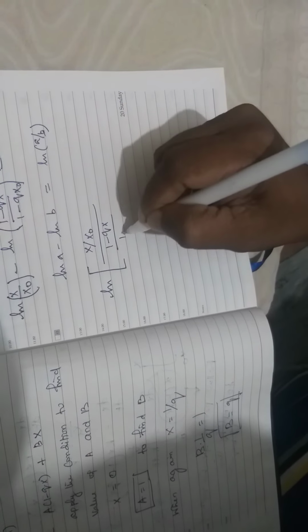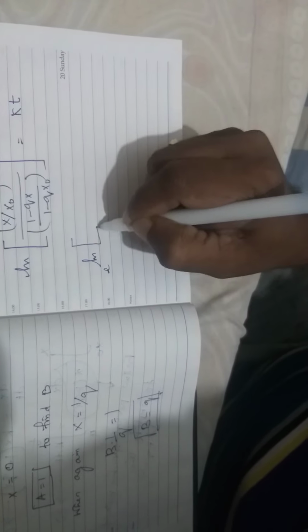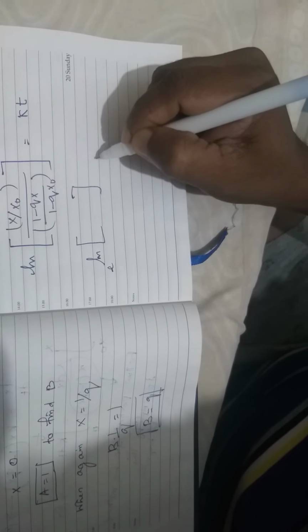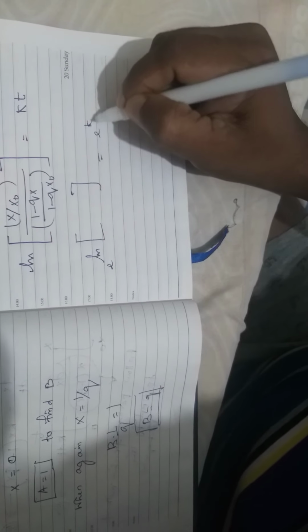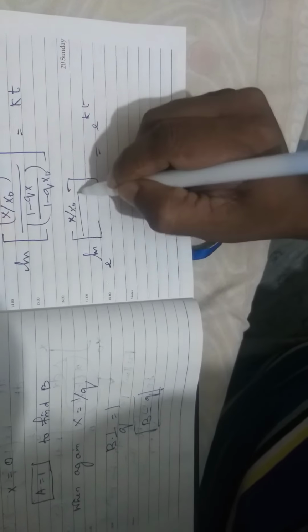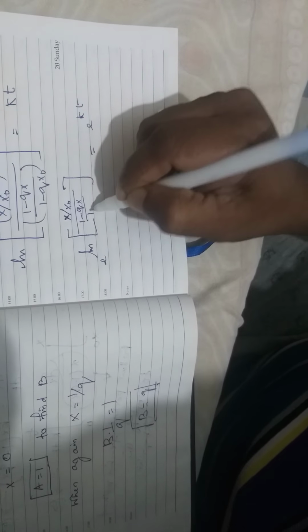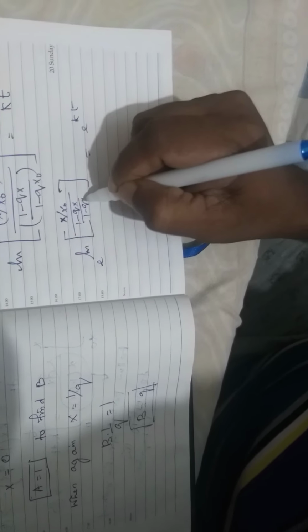Taking exponential on both sides, this equation becomes e power ln of the whole term is equal to e power kt. Whole term means x by x naught divided by 1 minus qx divided by 1 minus qx naught.